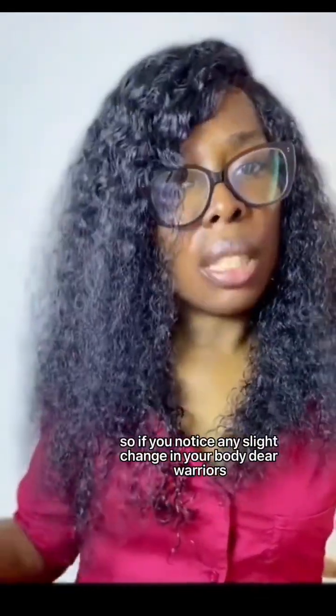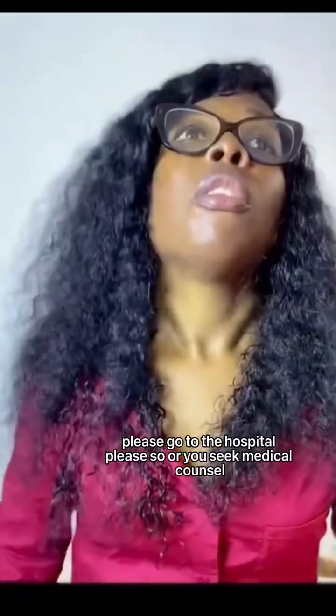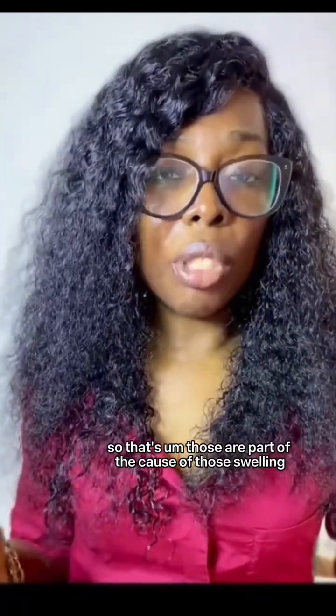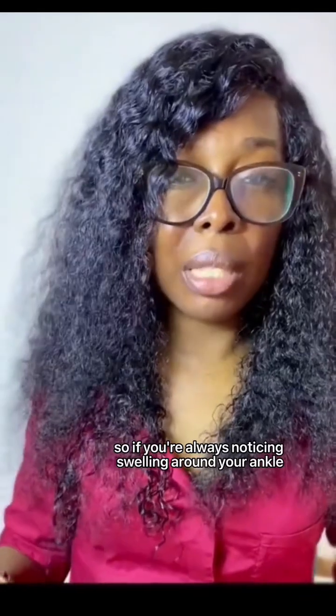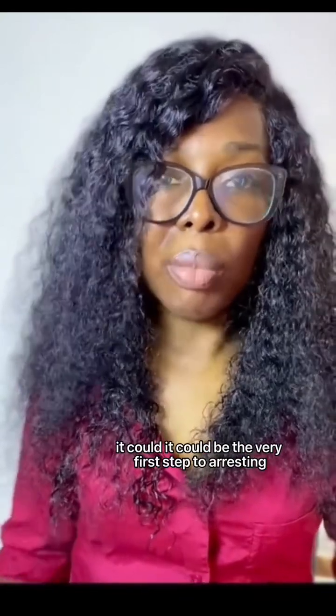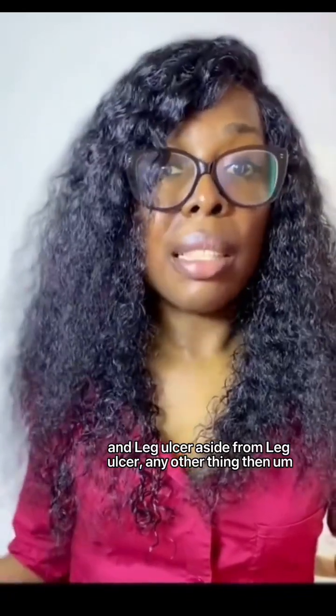You understand? So if you notice any slight change in your body, dear warriors, please go to the hospital. Please. Or you seek medical counsel. So those are part of the causes, those swellings. So if you're always noticing swelling around your ankle, please go and see a doctor. It could be the very first step to arresting this leg ulcer.